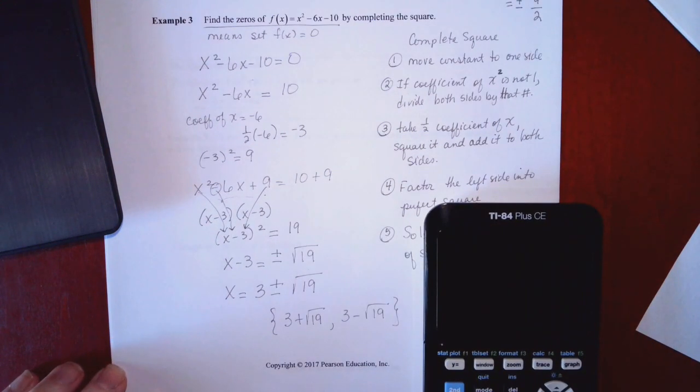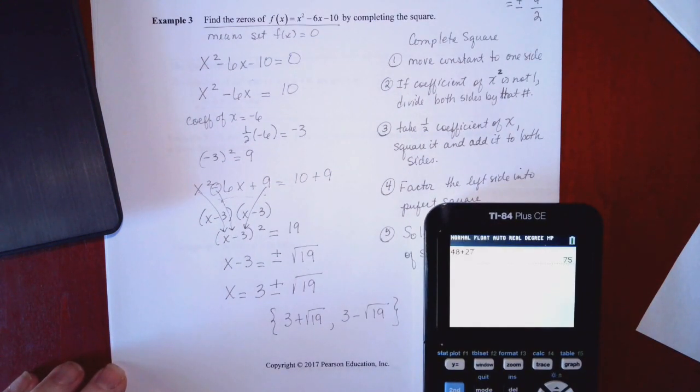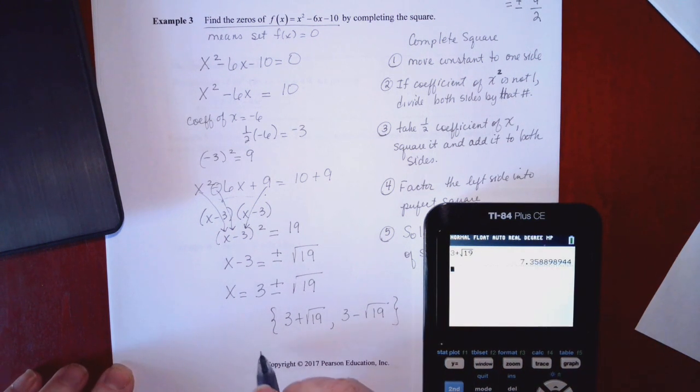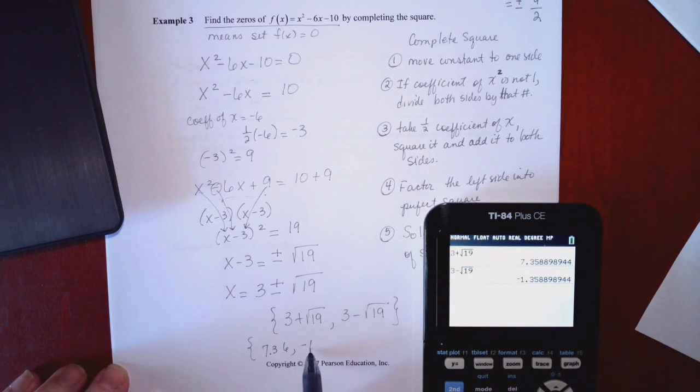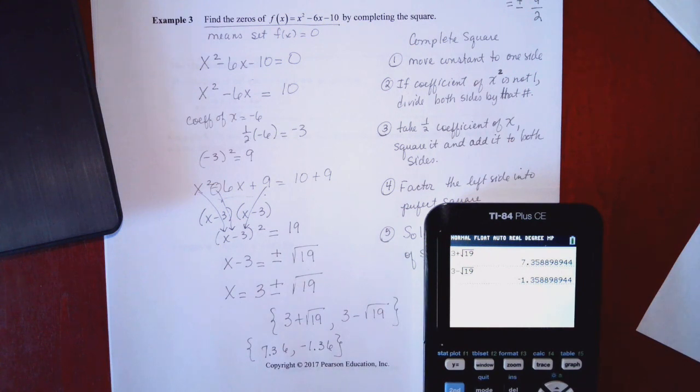Most of the time I will ask for exact, but if you did want a decimal approximation, we would have 3 plus the square root of 19 is approximately 7.36, depending on where they ask you to round it. 3 minus the square root of 19 would be about negative 1.36. Once again, I rounded to 2 decimal places. They may ask you to round to 3 or 4.